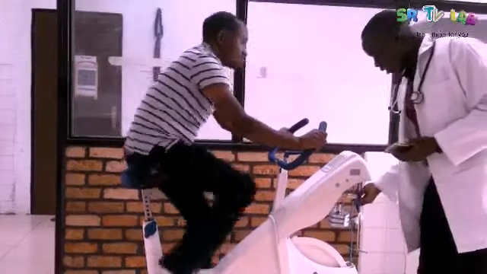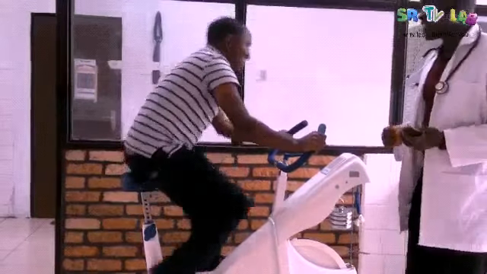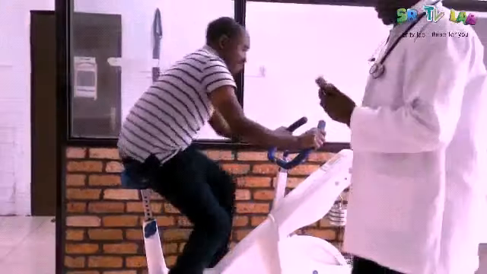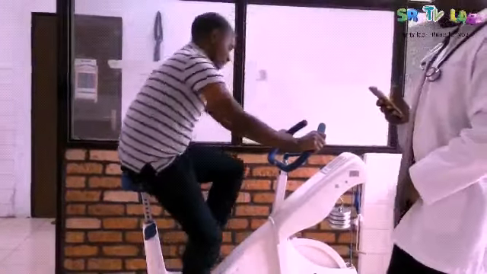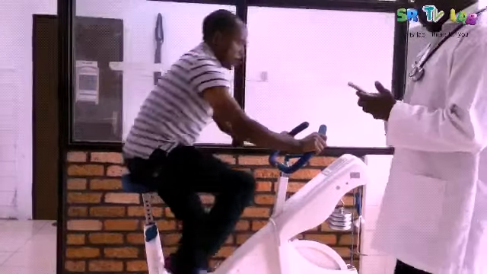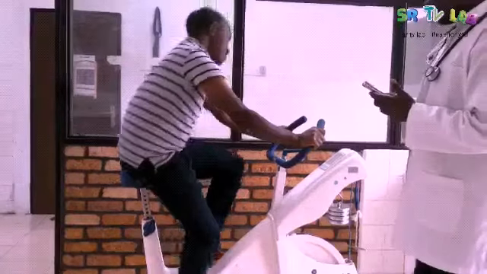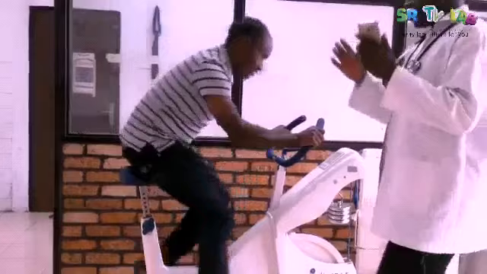Let's add one final weight. So after a few minutes, like 2 minutes, we are going to check his heart rate again and his blood pressure. We are expecting his heart rate to increase. Also, the blood pressure will increase as well.